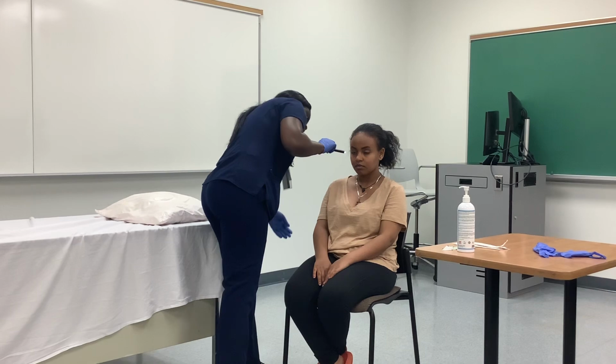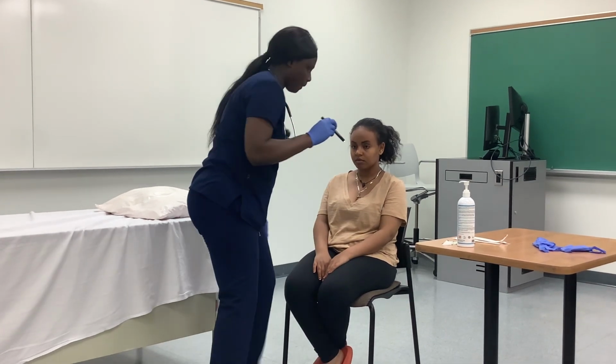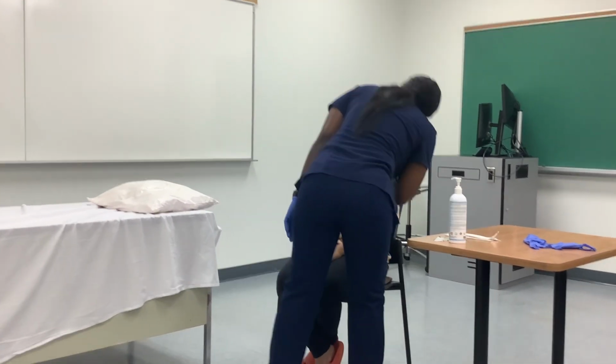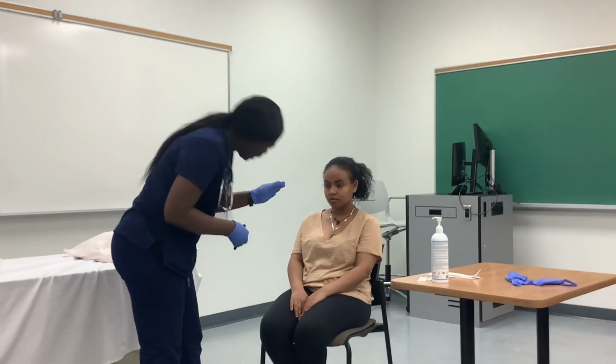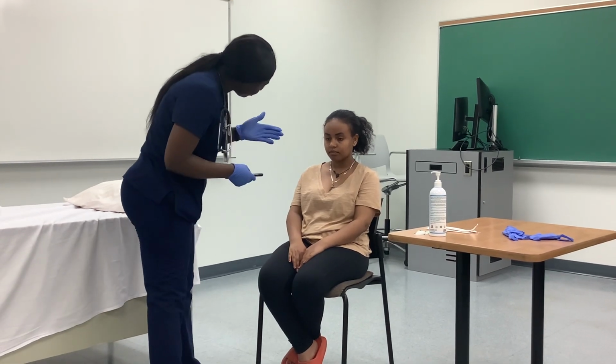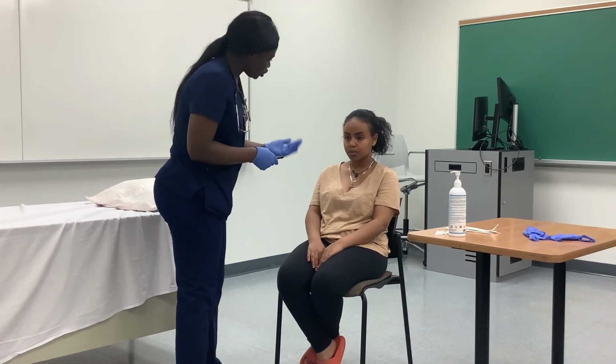Okay, now I'm gonna inspect the ears. The ears are symmetrical, color matches genetic background, and there is no discharge, and the cerumen is yellow in color. So the nose is also midline, and there is no discharge. I'm gonna inspect the lips. The lips are pink and moist. They are symmetrical, and there is no lesion.